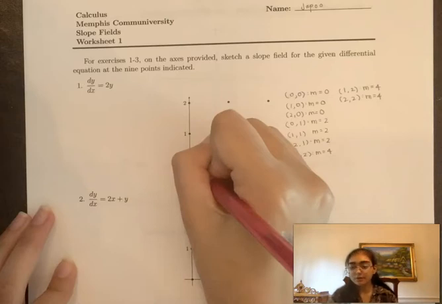You don't have to whip out a protractor or anything and try to measure it, because in all honesty, the grader isn't going to do that. They're just going to look at it and see if it's relatively correct and then move on. But I would recommend writing the slope next to each point just to indicate that you know what the slope is supposed to be in case your line segment isn't absolutely clear.